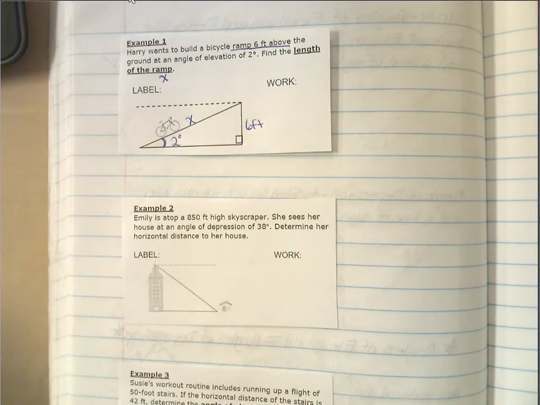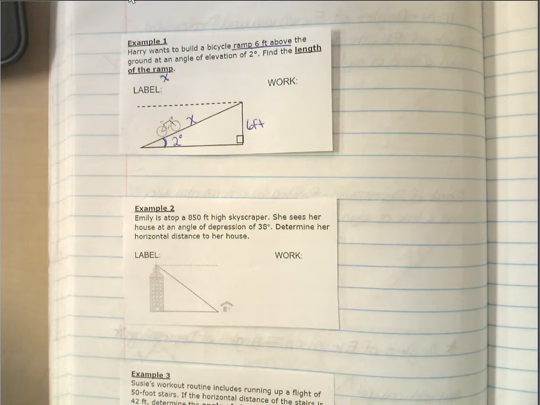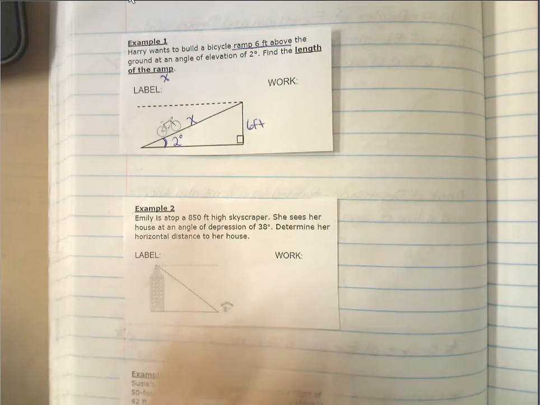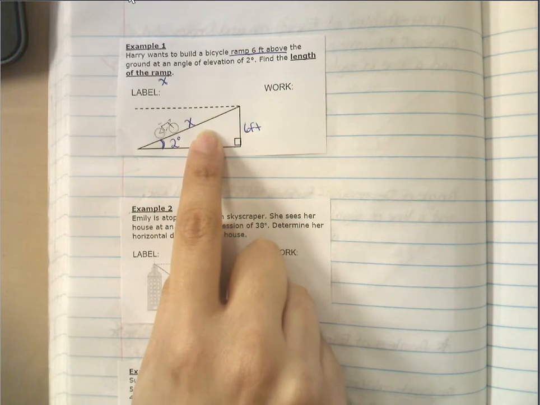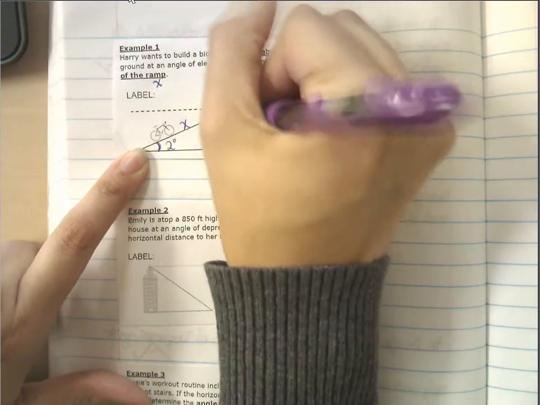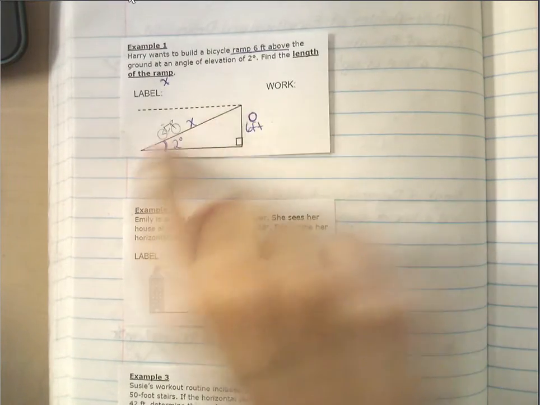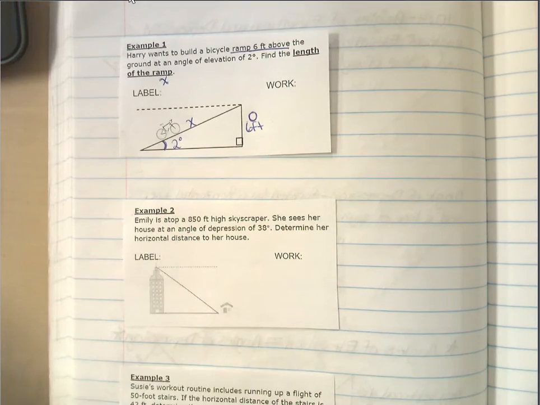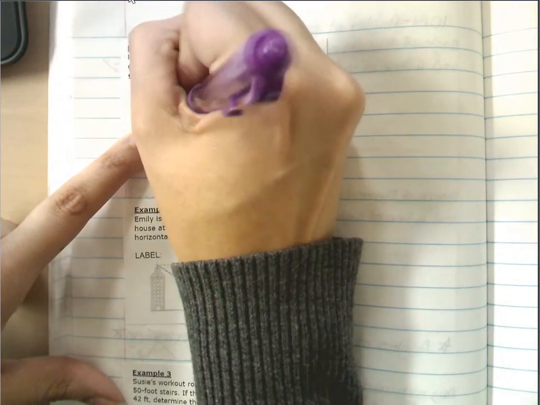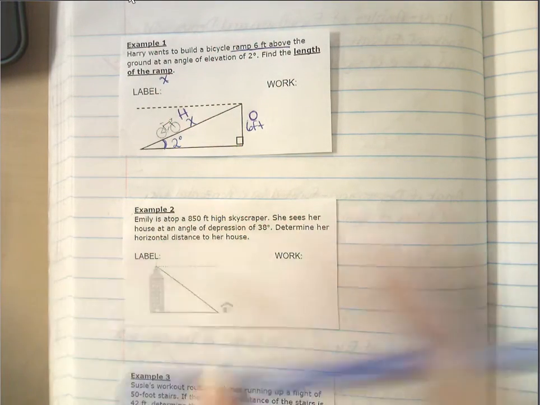So now that I labeled my picture, it goes back to what we were doing in 10.2. We're solving for a side. The ramp is a side. So we are going to set up my equation. But before I do that, I have to identify what the 6 and the X are. And so the 6 is on the opposite side of my angle. That means it has to be O for opposite. And the hypotenuse is the longest side, is my X. So I'm going to label that with H. So I have O and H. That means I'm using sine for this problem.